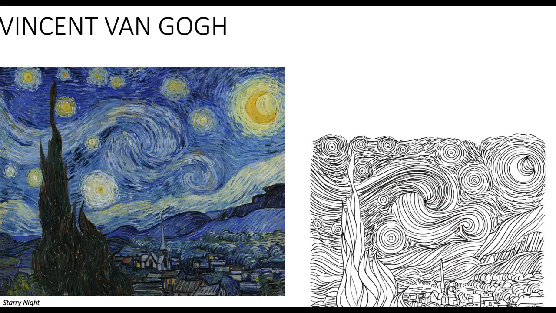Vincent van Gogh. If we break down the actual implied jagged dotted lines of the movement of the wind, you can see in this famous work, The Starry Night, that he's implying the motion of the wind and the clouds and even the light rays that are radiating from the moon and the stars on a very dark blue night.